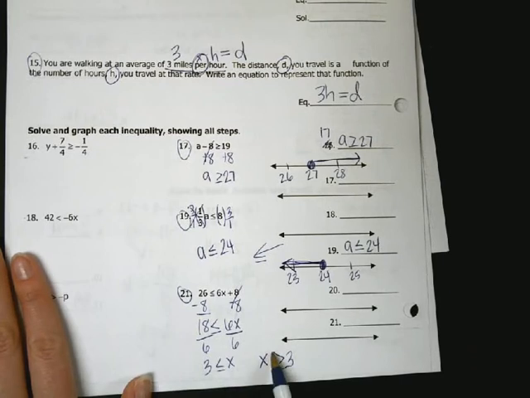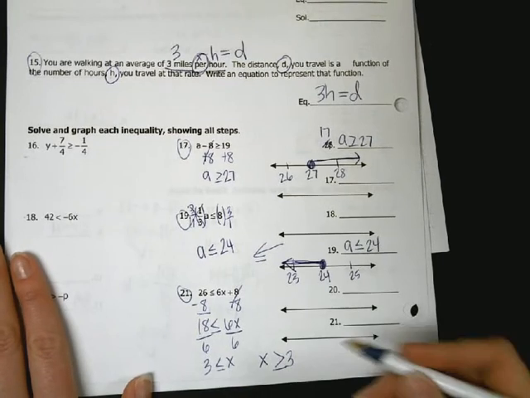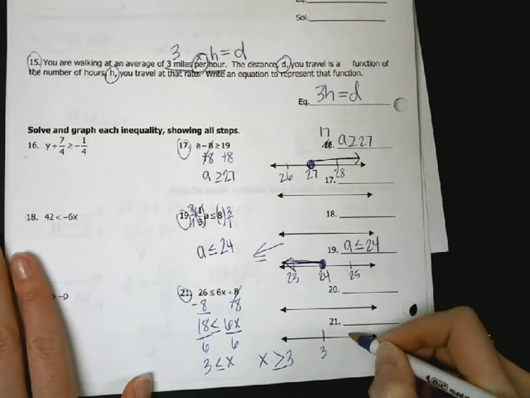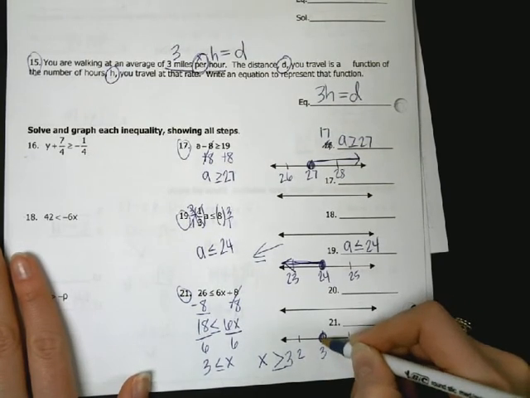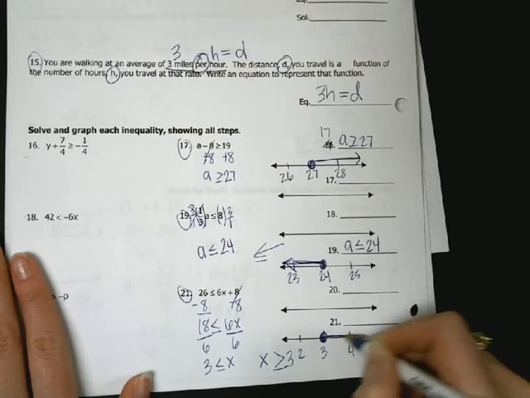So 3 is what goes on my graph. I'm going to do one above, one below. It's going to be a solid dot because it's equal to, and then my arrow is going to go this way. Okay, well that's it for odds for page 2.